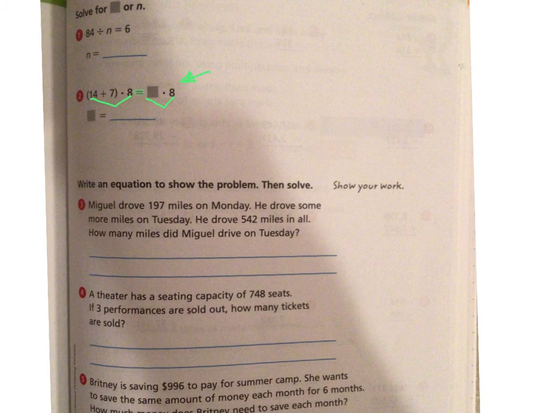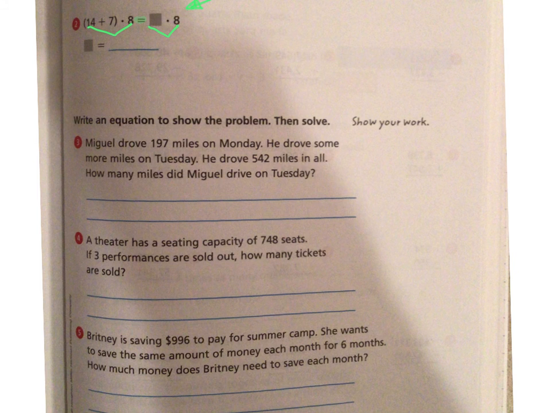All right. We are going to cross out number 4 just so that we have a little bit more room to do our equations. I want you to draw a line in the middle right here so you have room to show work for number 3 and number 5. We're going to read those together.